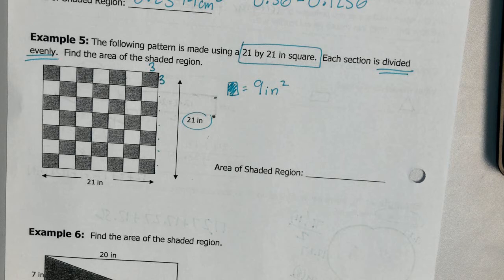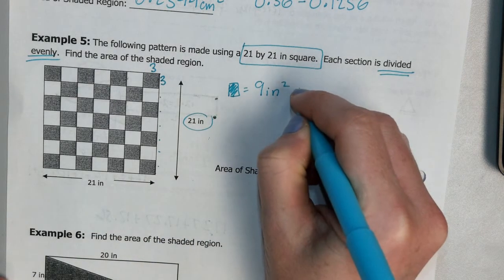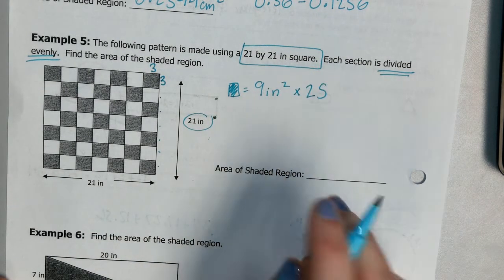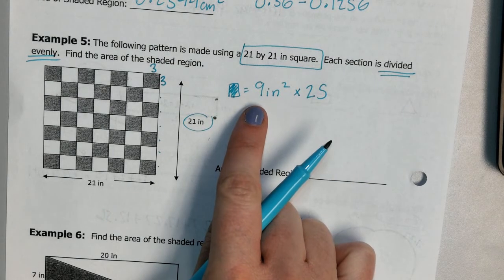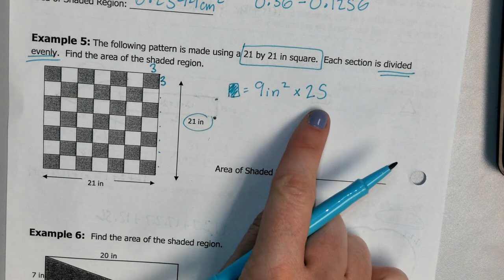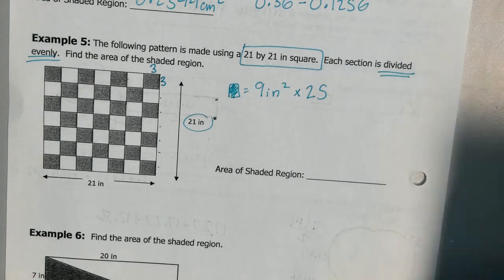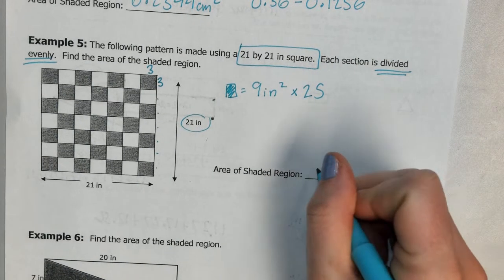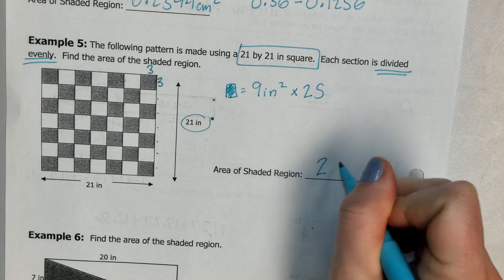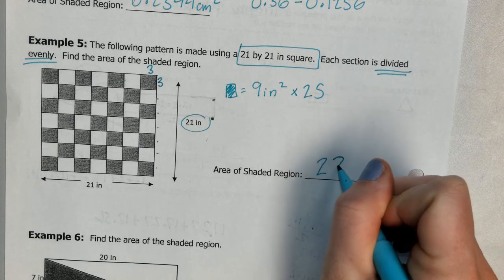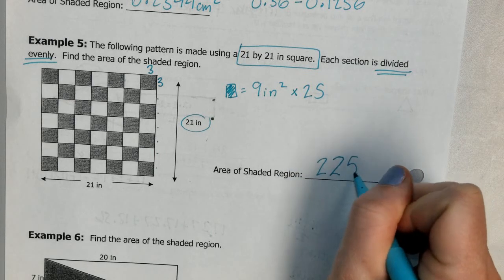Okay. It didn't say find the area of one shaded square. It said find the area of the shaded region, which would include all the shaded squares. How many shaded squares are there? 25? Okay. So each square has an area of 9 inches squared. We're going to multiply by 25 because that's how many total shaded squares there are. And what's 9 times 25? Good.